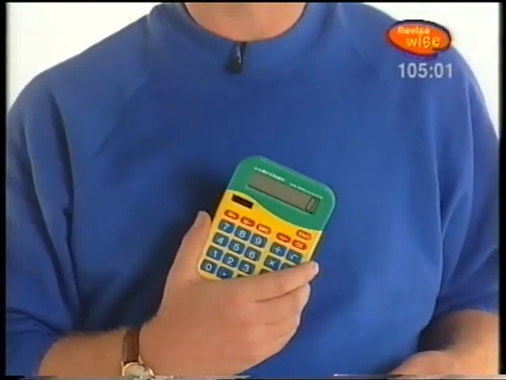Using a calculator seems really easy. Because it's electronic, it's tempting to think that whatever answer it gives, it must be right. Wrong. The answer a calculator gives you depends on what you tell it when you press the keys. If you tell it the wrong thing, by pressing the wrong keys, for example, it will tell you the wrong thing. So make an estimate first.